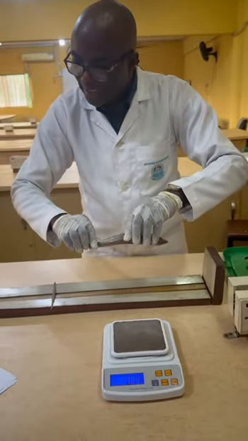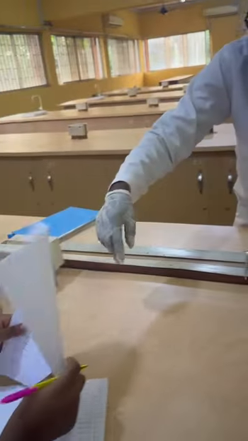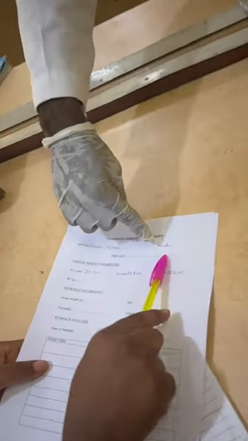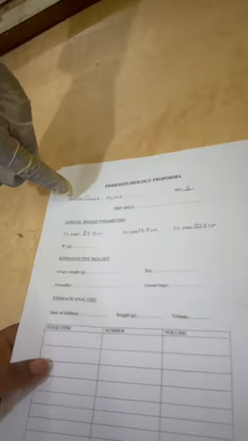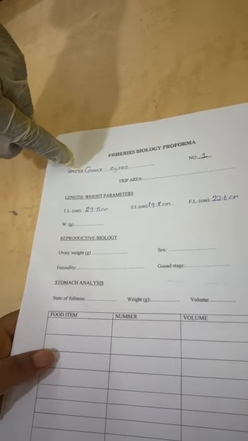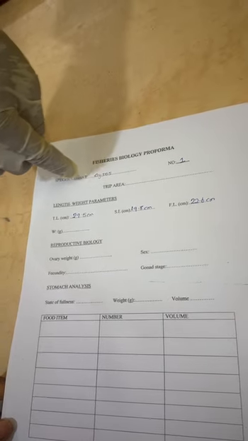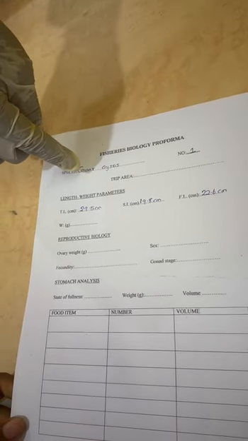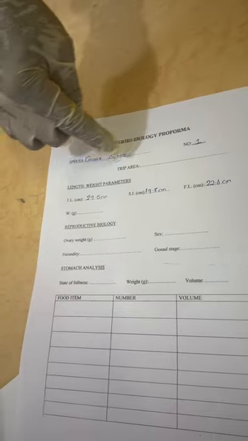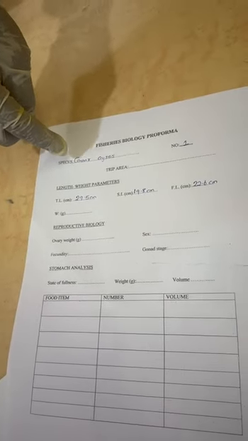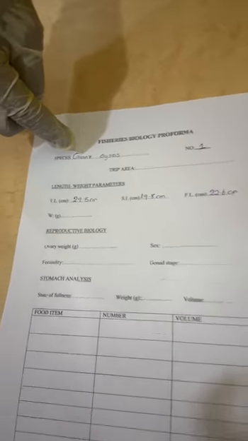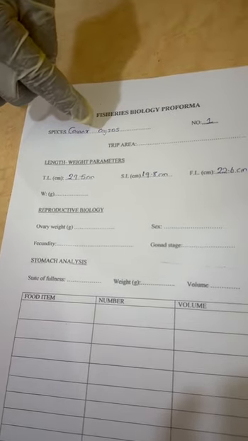Now for weight, we will take that particular fish. Don't forget that the fish is number one according to this proforma, and we have identified the species, Caranx chrysos. You underline it because it's a scientific name. You know how to write a scientific name. The genus name will begin with a capital, and the species name will start with a small letter.